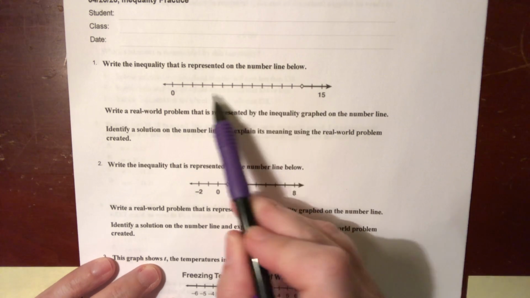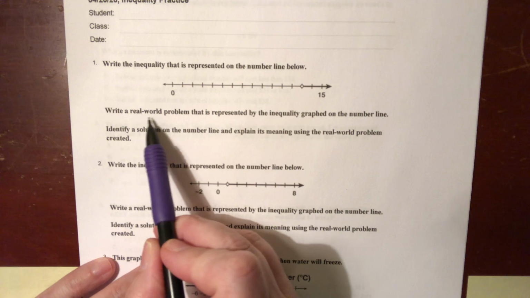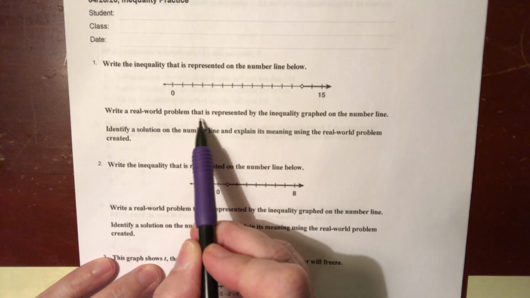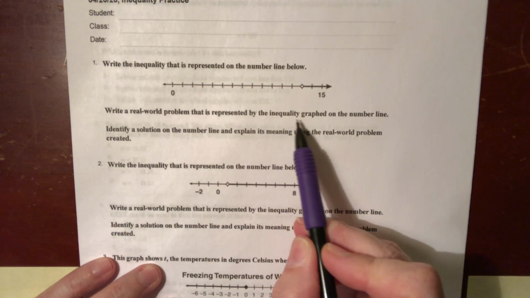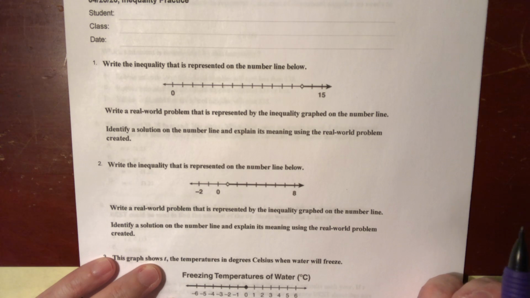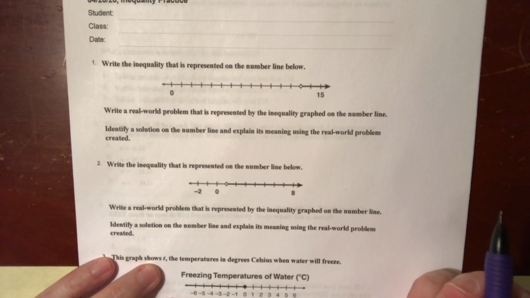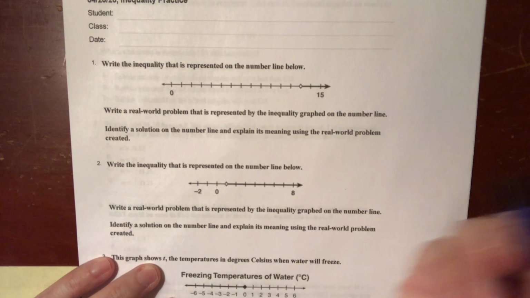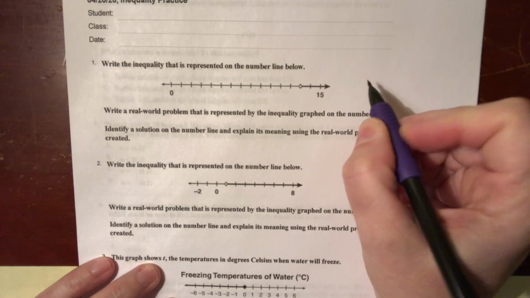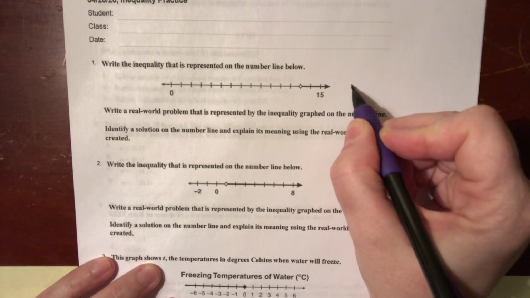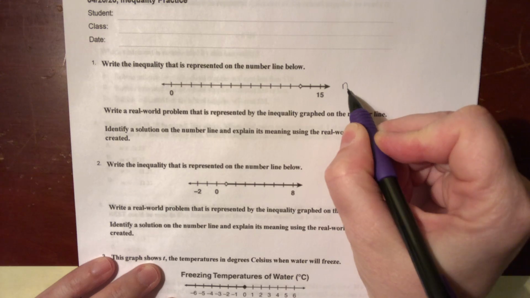Okay, so this is our number line. It says write a real world problem that is represented by the inequality graphed on the number line and identify a solution on the number line and explain its meaning using the real world problem created. All right, so the first thing we know is, let's use n instead of x.